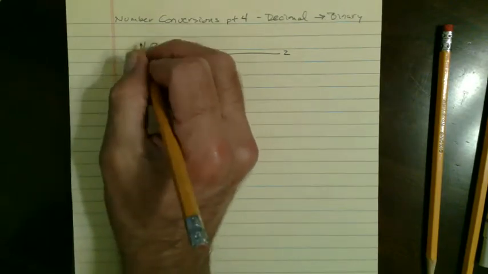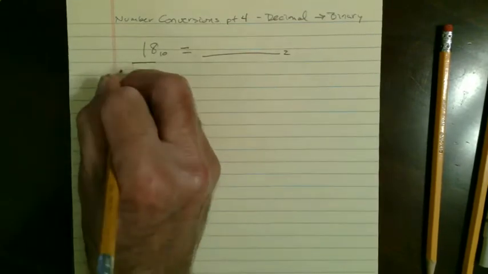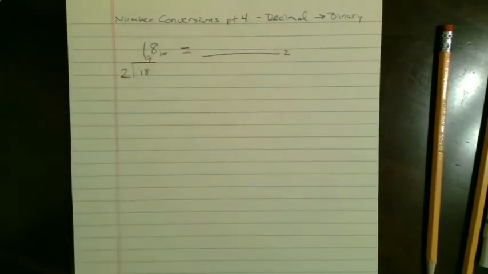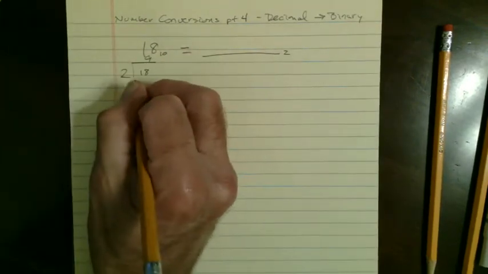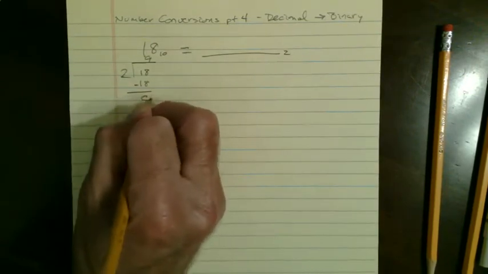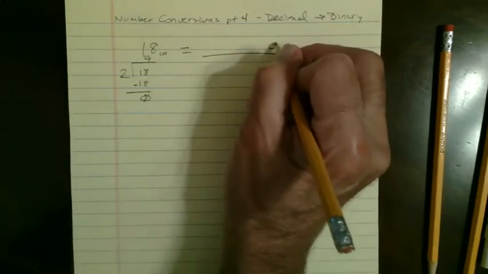So say for instance that I've got a number like 18, and it's a decimal number, so a base 10 number. And I want to convert this to a binary number. So the secret is you take that number and divide it by 2. So I'll take 18, divide it by 2. 2 goes into 18 9 times. 9 times 2 is 18. 18 minus 18 gives you 0. So you take this 0, this remainder, and that becomes your rightmost digit.